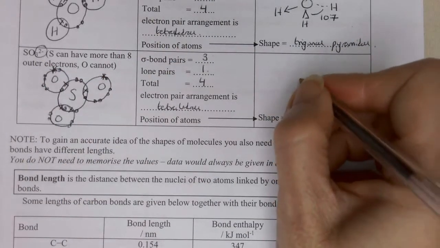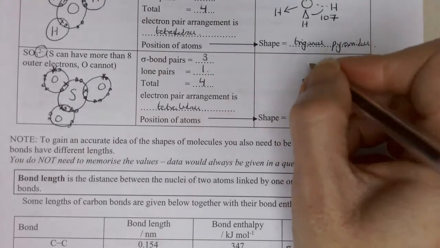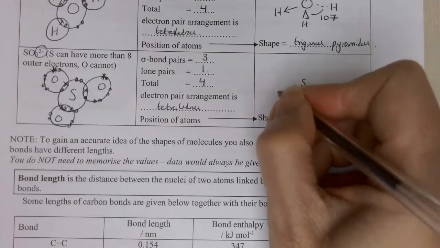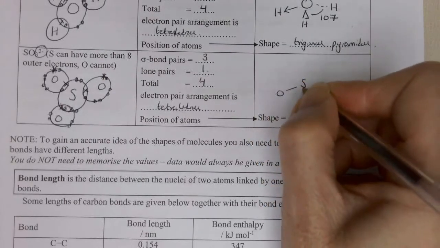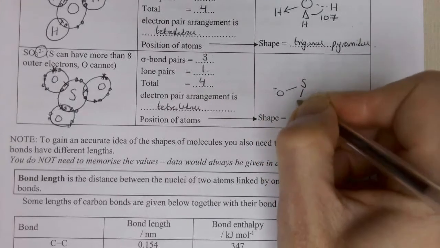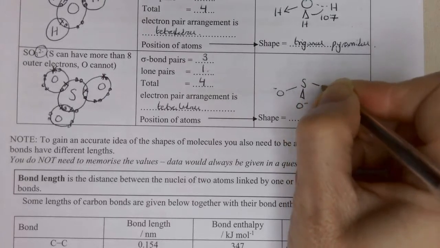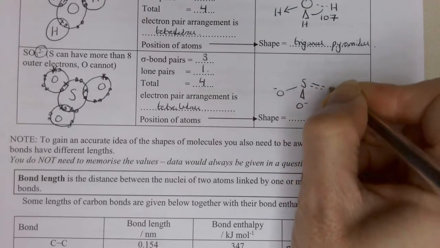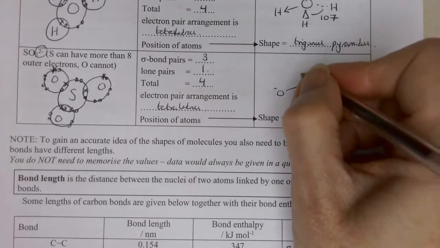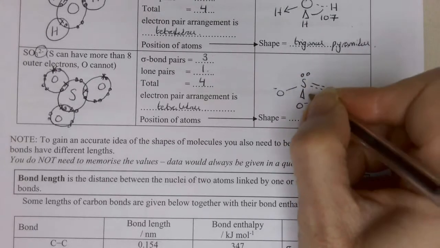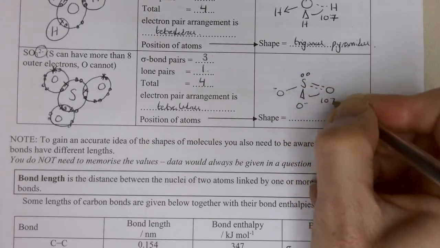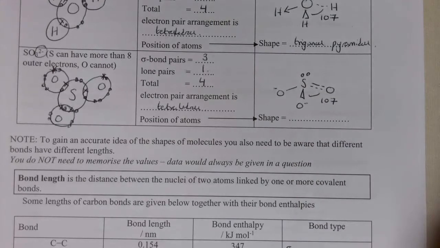So you've got sulfur. You've got a single bond to an oxygen. I'm going to put the negative on there. Single bond to another oxygen and a double bond, should do that as a dotted line, to the last oxygen. And you have the lone pair here. So the bond angle is still 107 and it's still trigonal pyramidal.